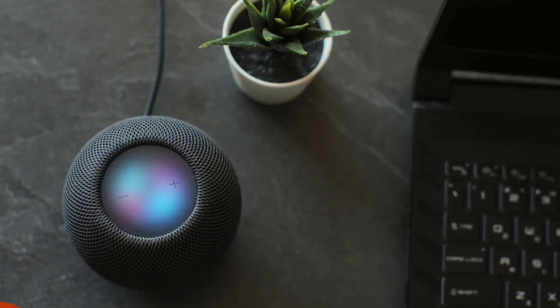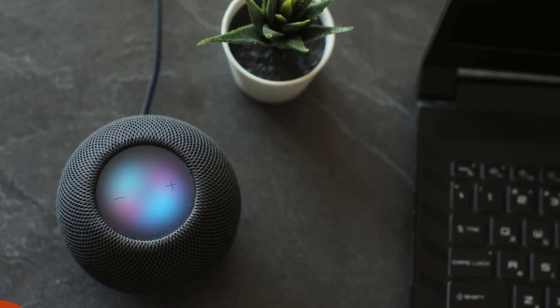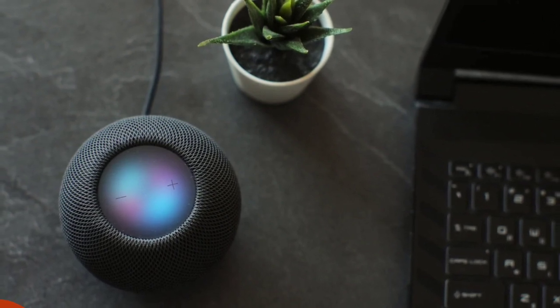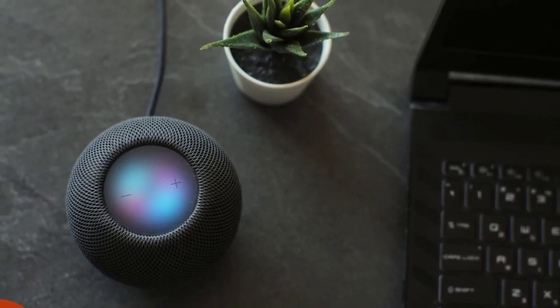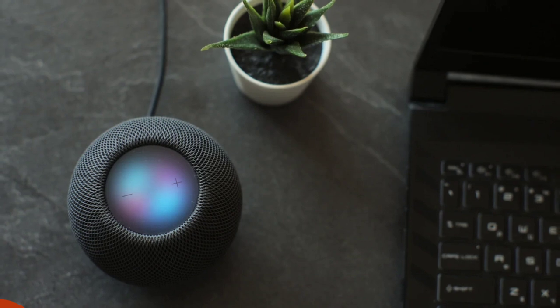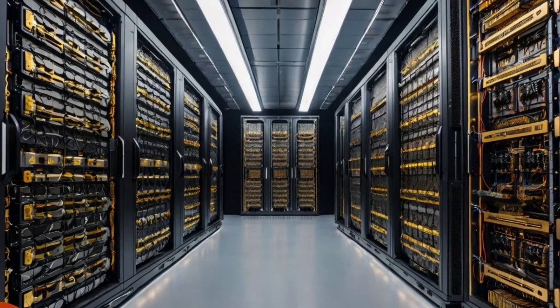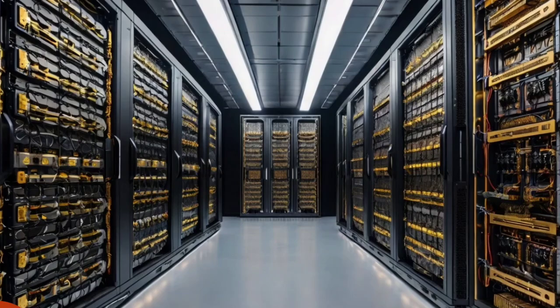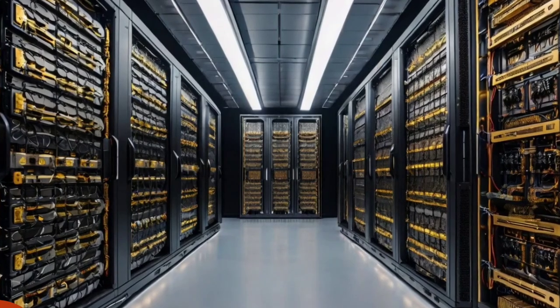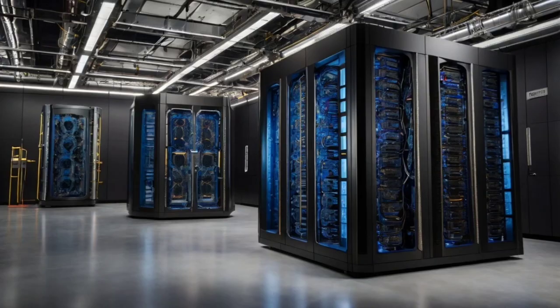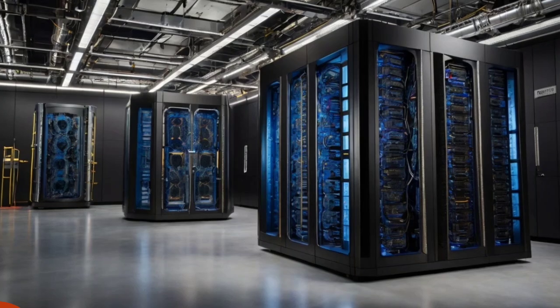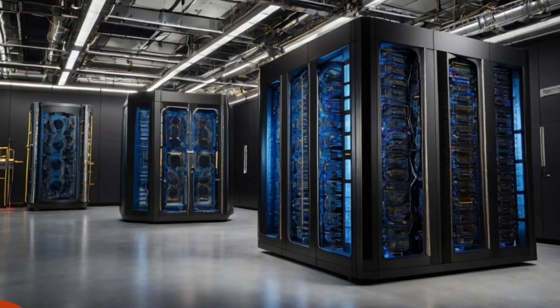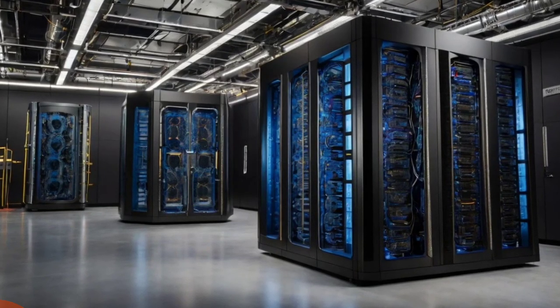From virtual assistants like Siri and Alexa to chatbots, sentiment analysis, and machine translation, NLP is shaping the way we interact with technology. In this course, we will break down NLP into simple concepts, cover technical aspects using Python libraries like NLTK, spaCy, and transformers, and explore real-world applications. Let's dive in.